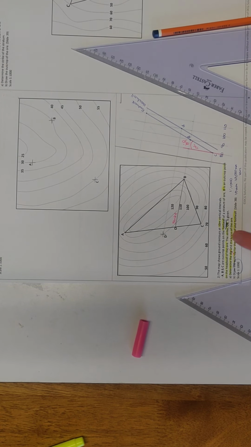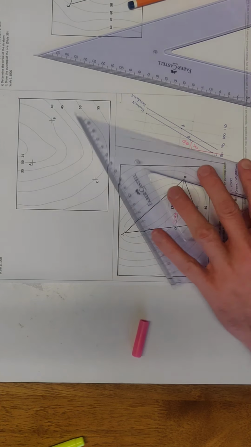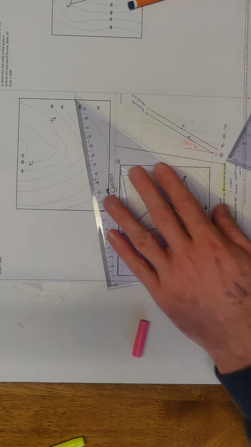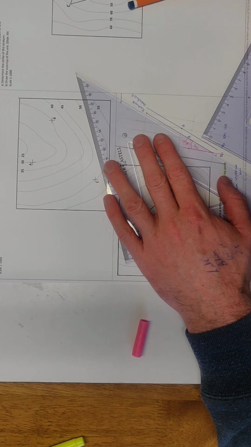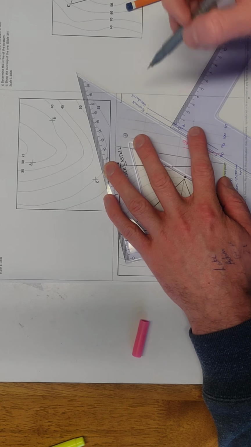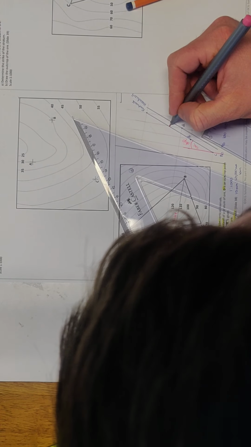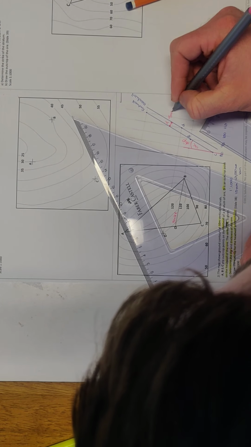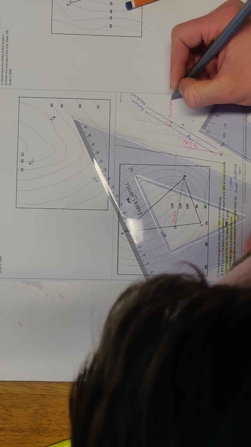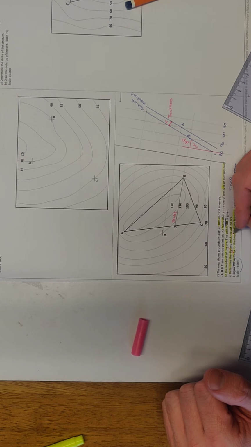Next then is the thickness of the ore. So you would have had this in question 3 yesterday. The thickness of the ore is found by just drawing a perpendicular line anywhere. Right, that there is T. That is the thickness. That is the thickness of the ore. So we found that.